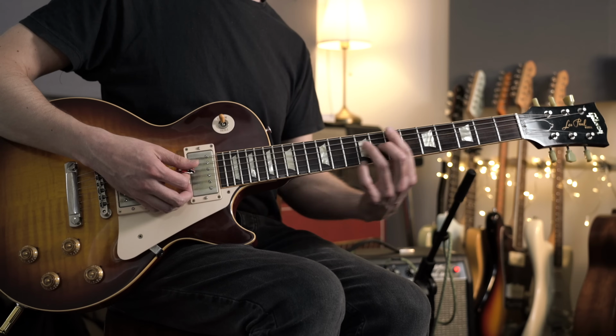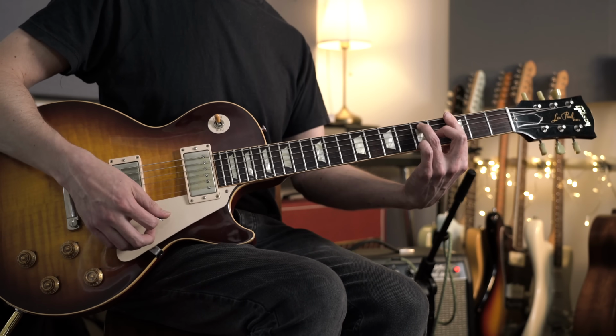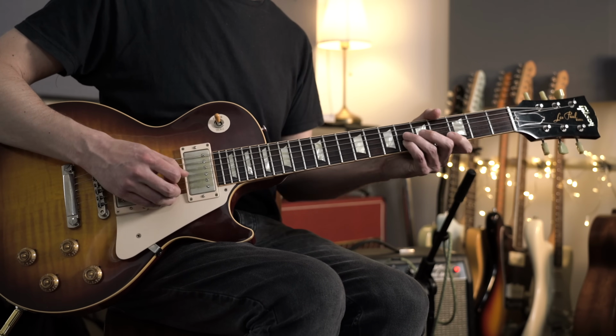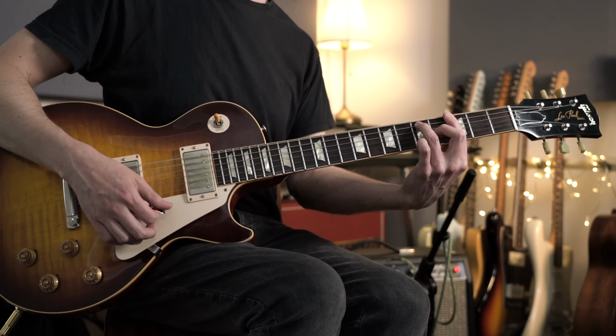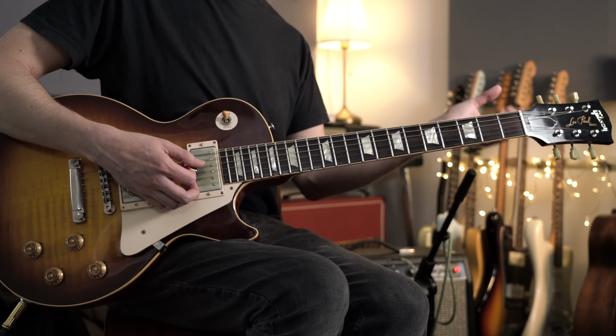It's one of those licks you can just move around. I can move it down to the 1 chord. You could take it up to the 5 chord. T-Bone doesn't do this, but it would certainly work.